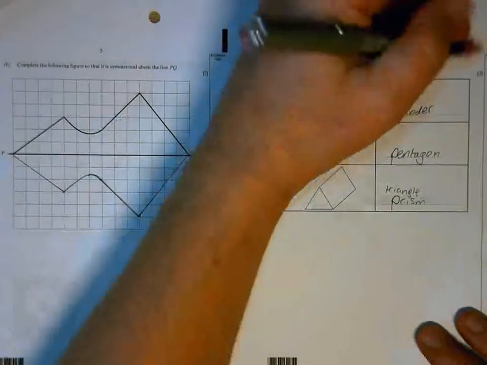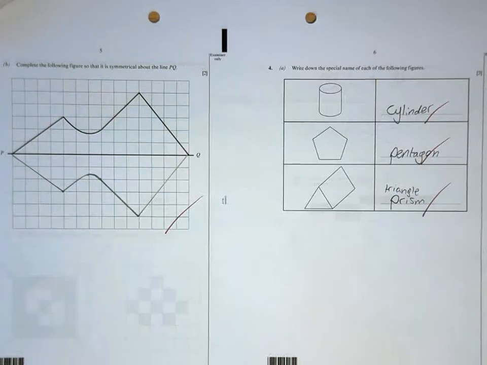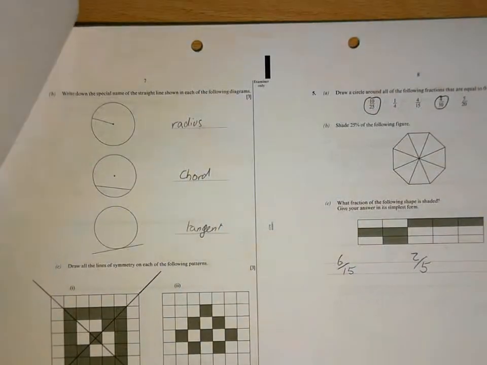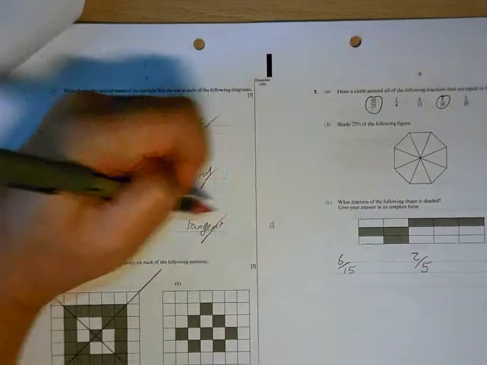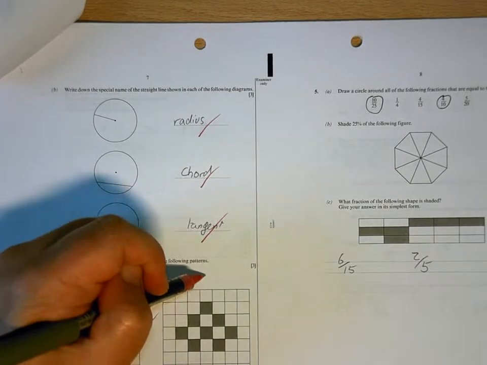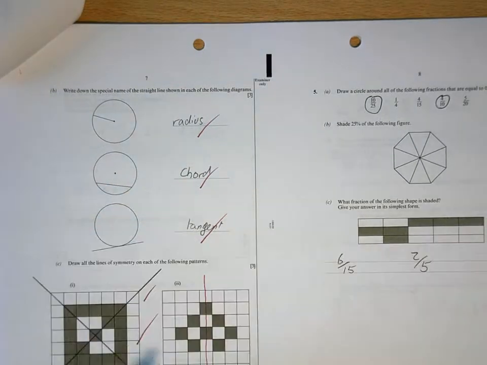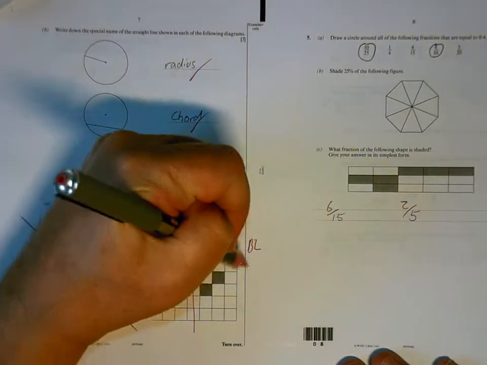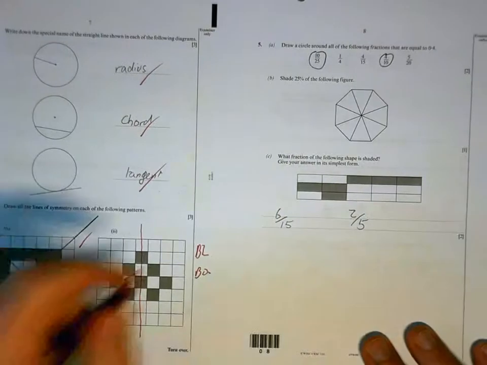That's lovely. Cylinder, pentagon, triangular prism is good. 5 for the page. Radius, chord, tangent, correct. Both of those are correct. You've missed this one. If you fold along the center, you've got a symmetry line. So you've got 2 out of the 3 marks for that.